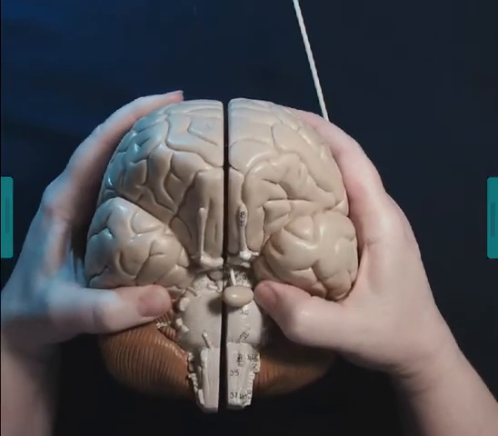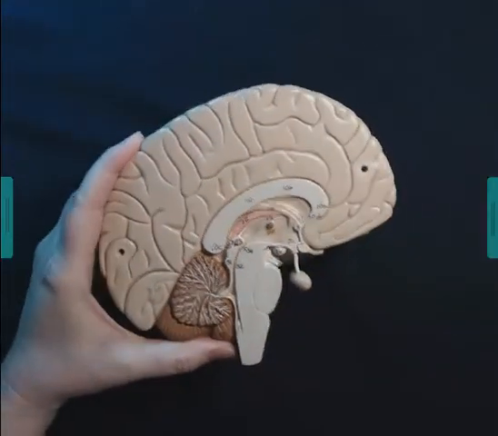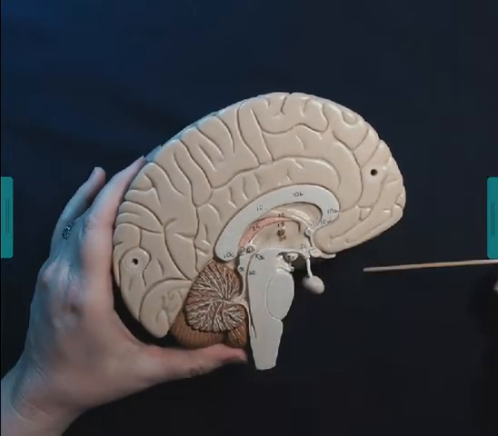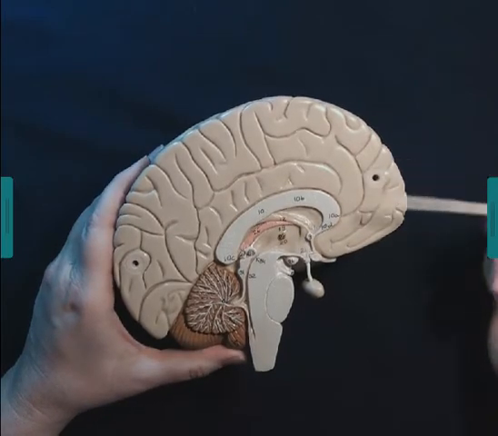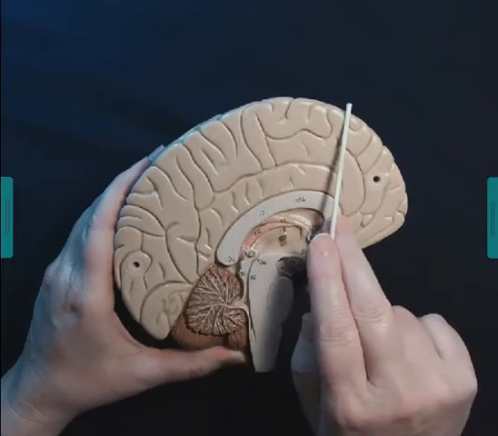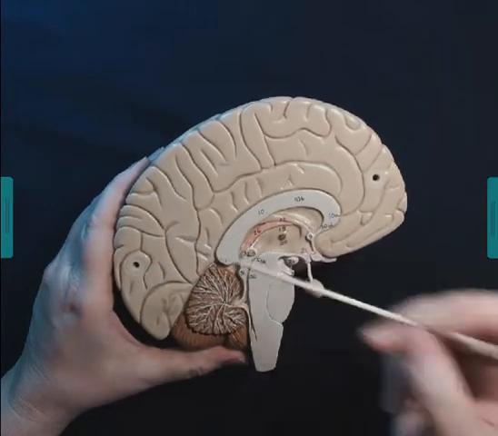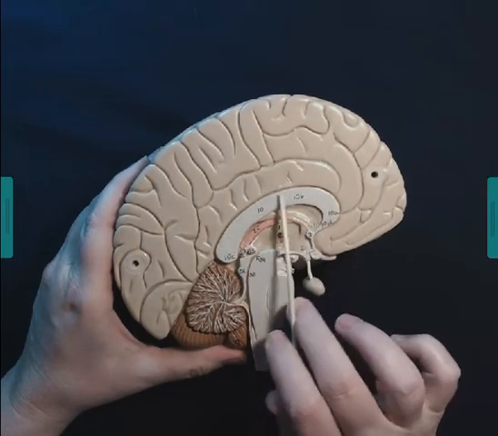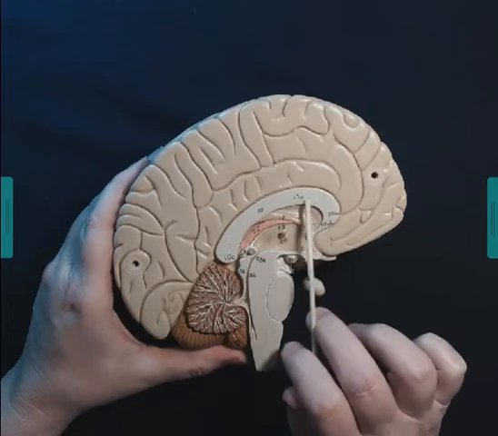All right, let's open the model. This is a mid-sagittal section. Anterior region would have the frontal lobe, the parietal lobe, and then the occipital lobe here. The two cerebral hemispheres are separated by the corpus callosum.